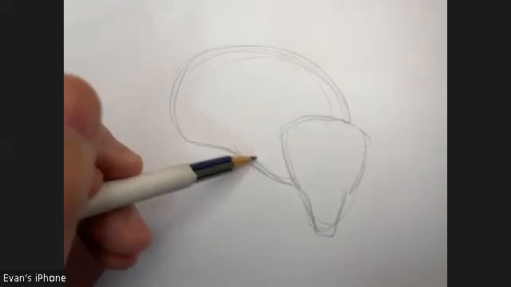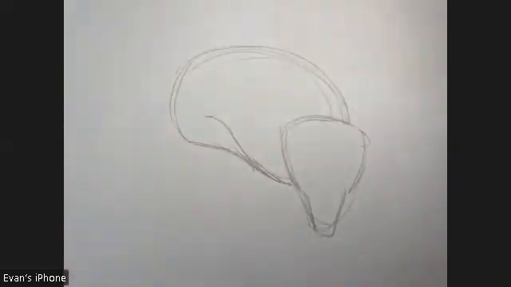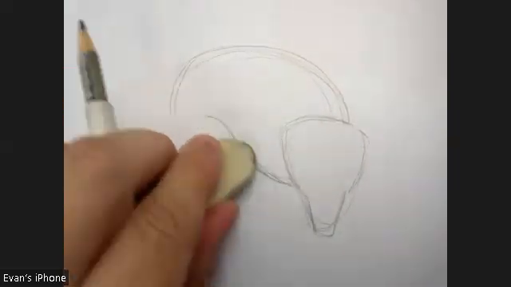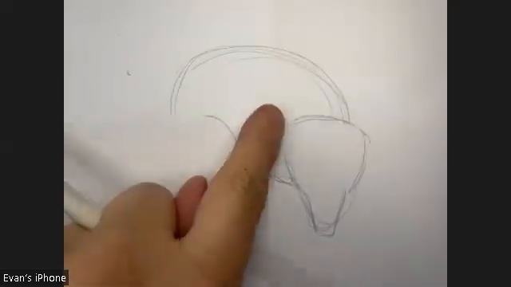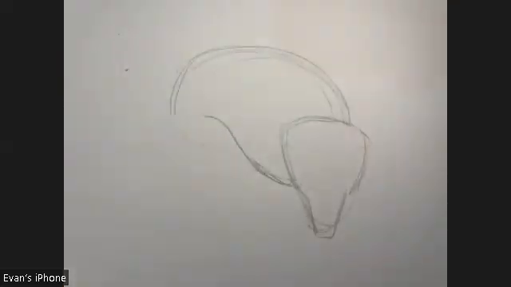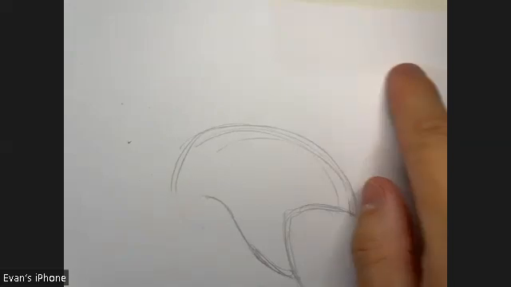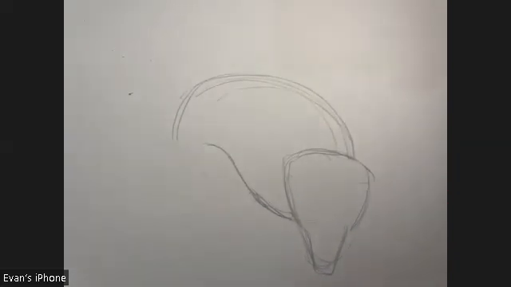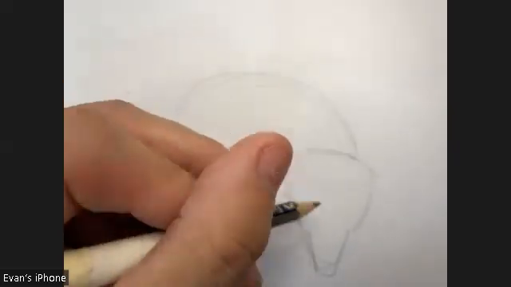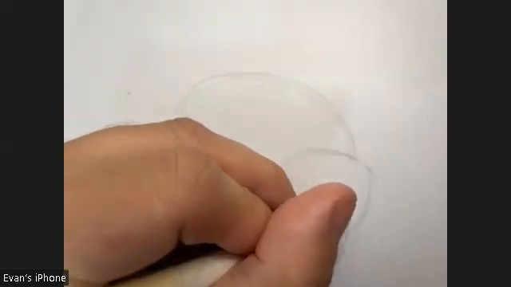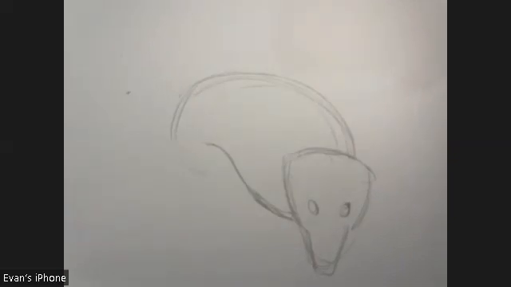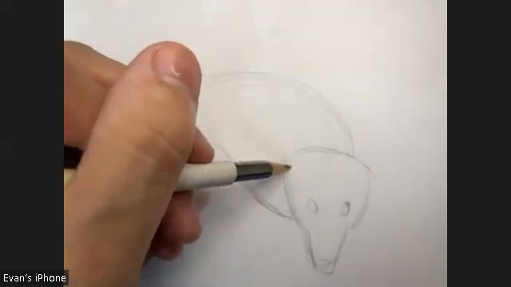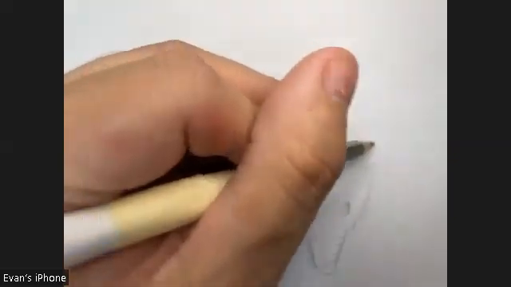I might make that a little bit skinnier up there, because this way we can do the wings coming up the back. Make sure you have space up here for wings. We're going to do eyes down here. Ears up here.